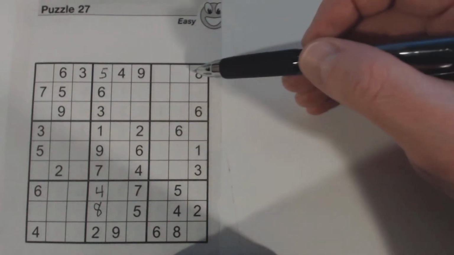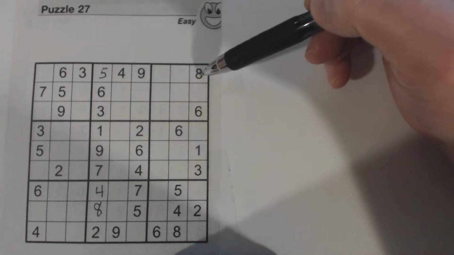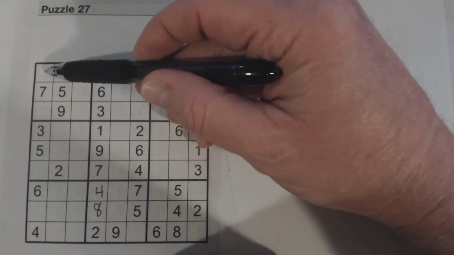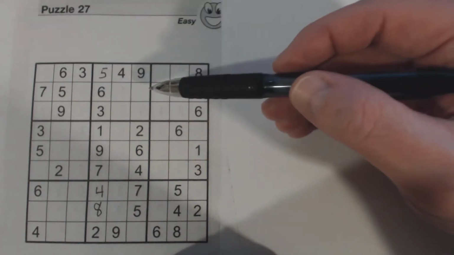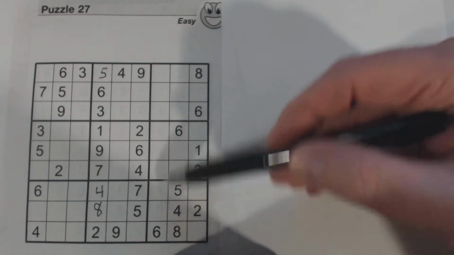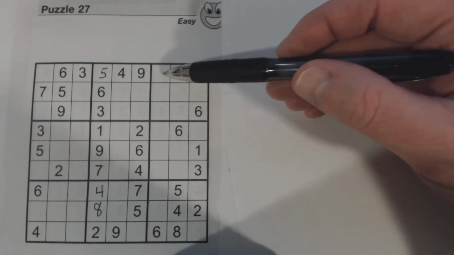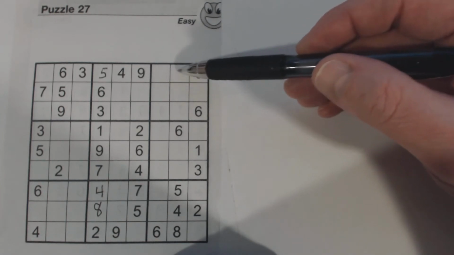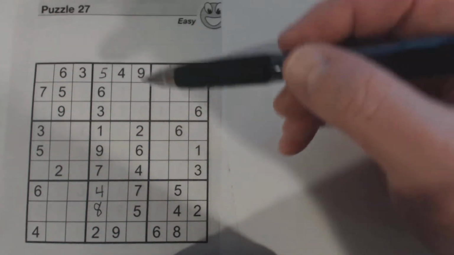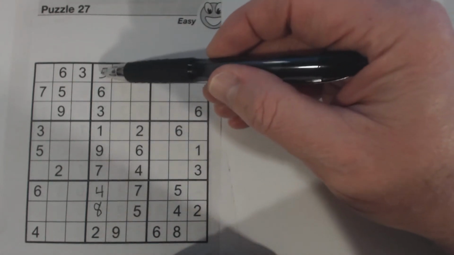This row along the top here is missing 1, 2, and 7. Here's a 7, so that's a 1. We know that's a 1 or a 2. There's no 1, 2, or 7 in either of these columns or in this square here, so these can be any one of those three numbers, 1, 2, or 7. We know one of them is a 7 because the 7 can't fit here. So that's a row.